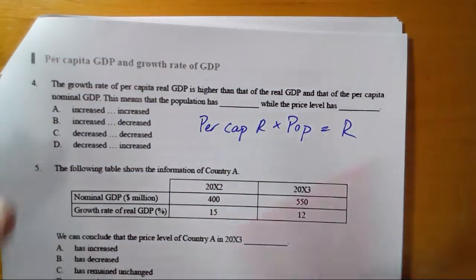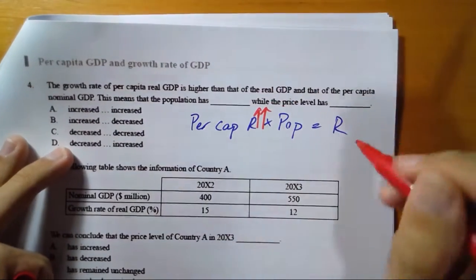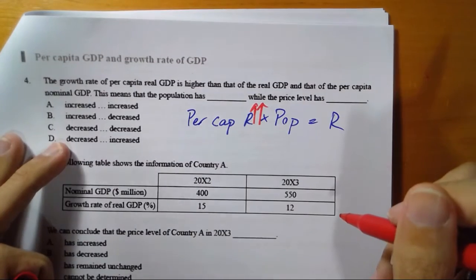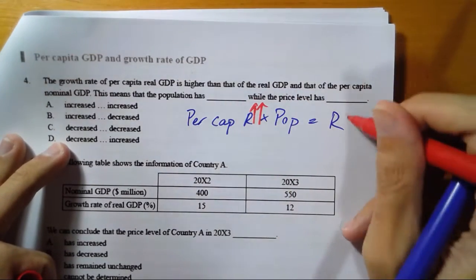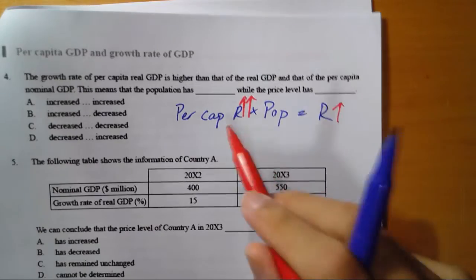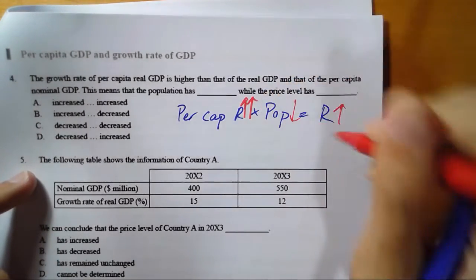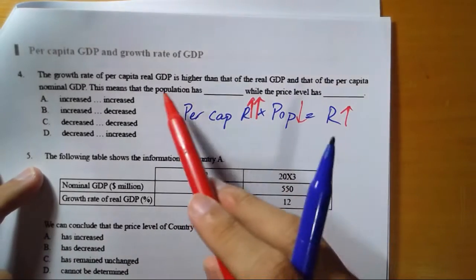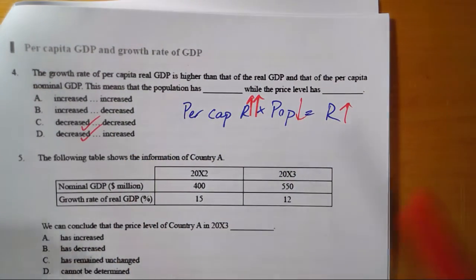Now, we know that per cap real is faster. Okay, the growth rate is higher than that of real GDP. Okay, now to balance this equation, what do? We actually need population to decrease. Now, therefore, we know population decrease, C or D.